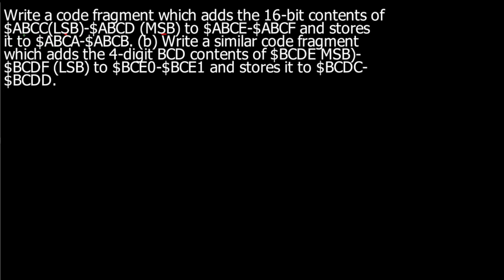What they are saying is we have to load this one first, then add this one with this, and then store it over here. That is what it's saying. Then for the most significant bit, we have to load this one first. I used a different color so we can distinguish. So this is the most significant bit. We have to add that one with this and then store it over here. That's the A part of this question.